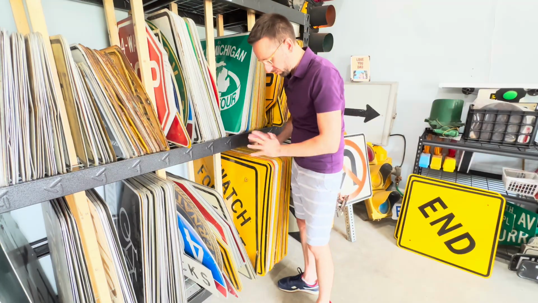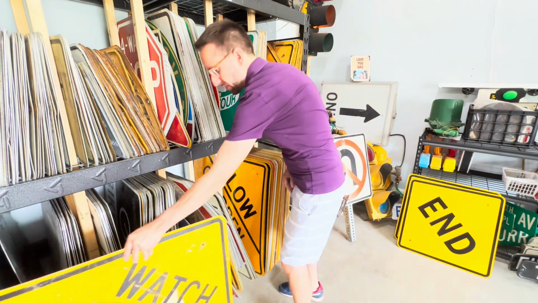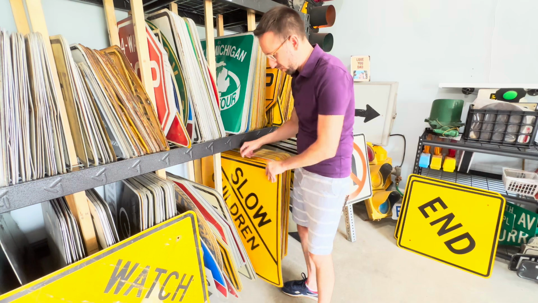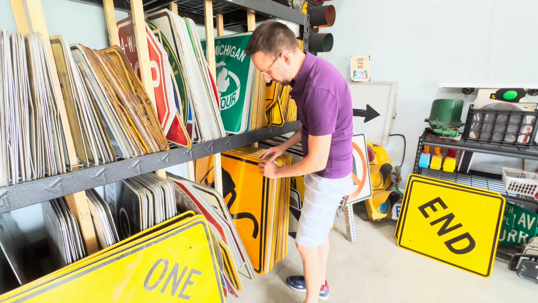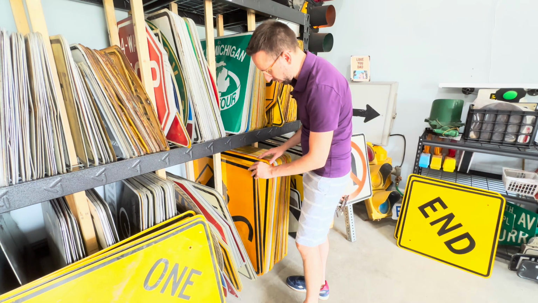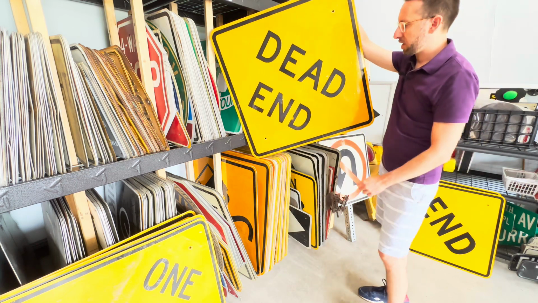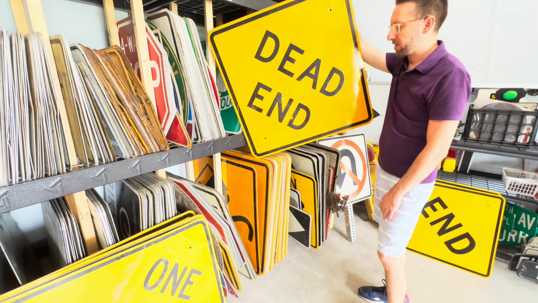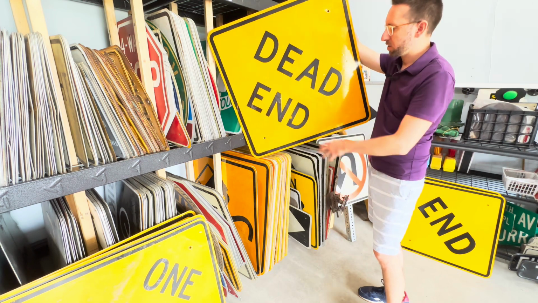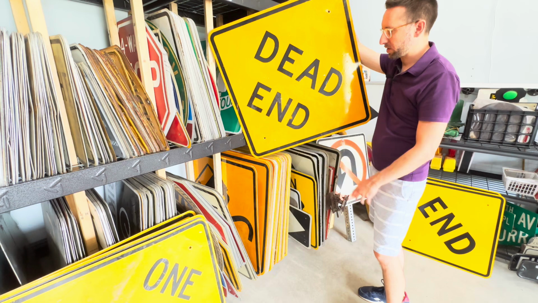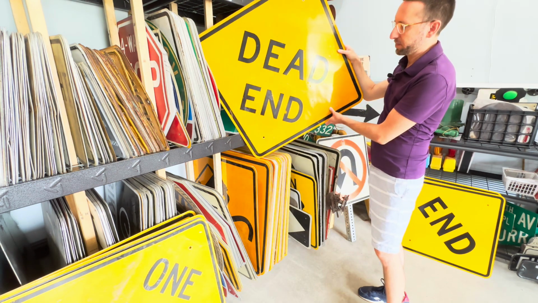These signs up here are a little bent and throwing everything off. I'm going to pull these out just so I can give myself some more room to flip all these signs over. A lot of these signs are going to be warning signs. These are 30 by 30, some construction in there. Here's a 30 by 30 version of the current standard of dead end sign. Earlier that one was 24 by 24. This one has the honeycomb sheeting on it, which is not the current standard, but the design of the sign itself has not changed.